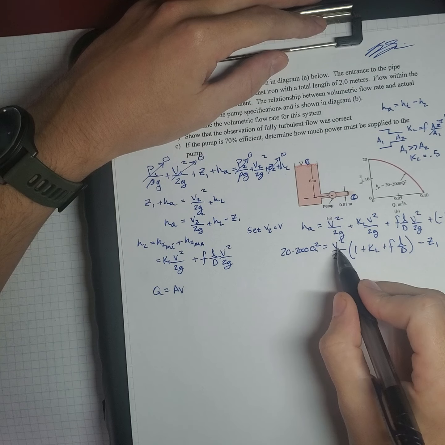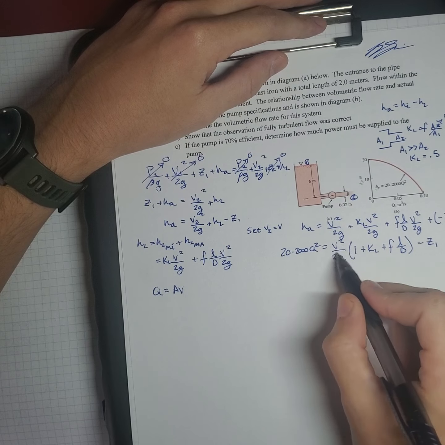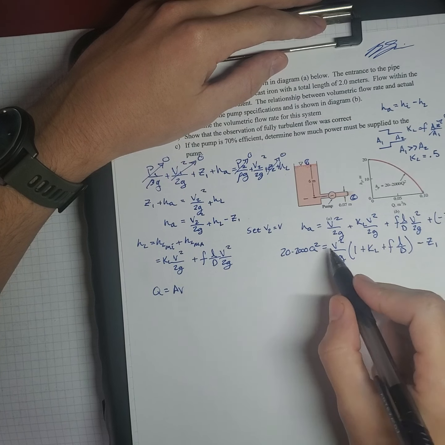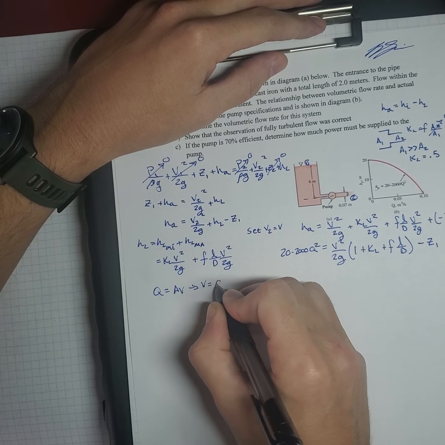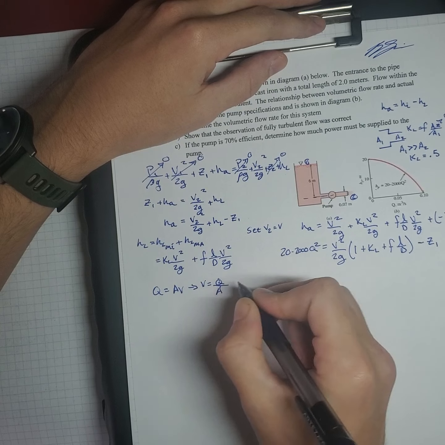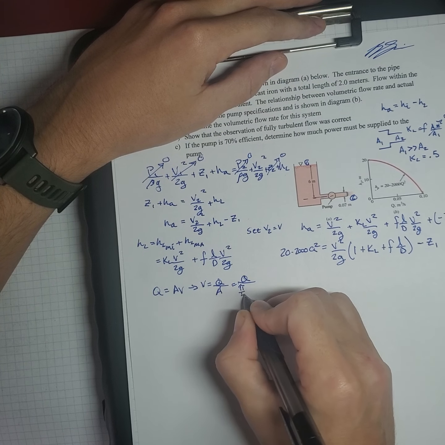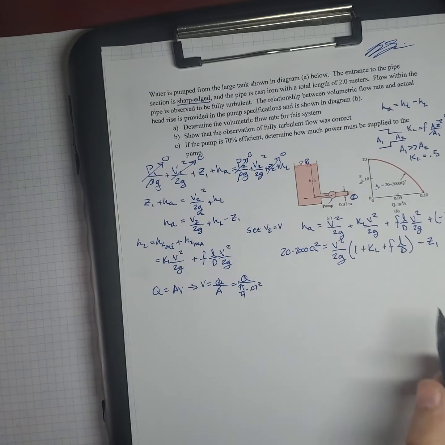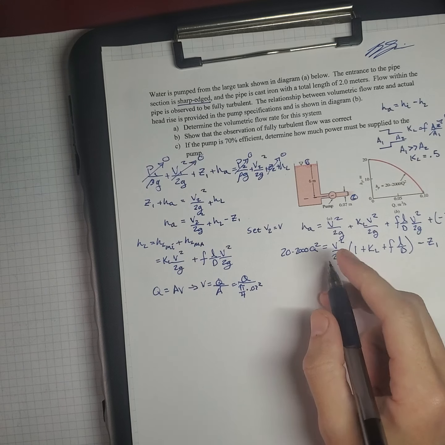If we solve for V, we can plug in V here and have the entire equation just in terms of Q. Therefore, V is equal to Q over A, where A is equal to pi over 4 times the diameter squared. Diameter is given in the problem as 0.07 meters.